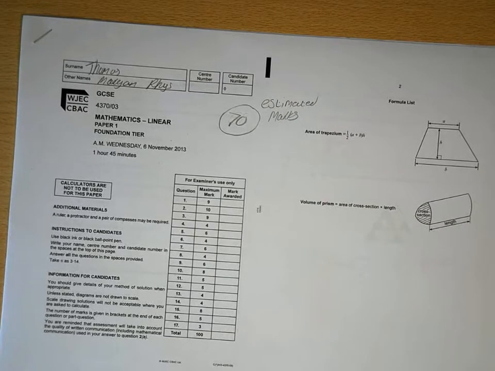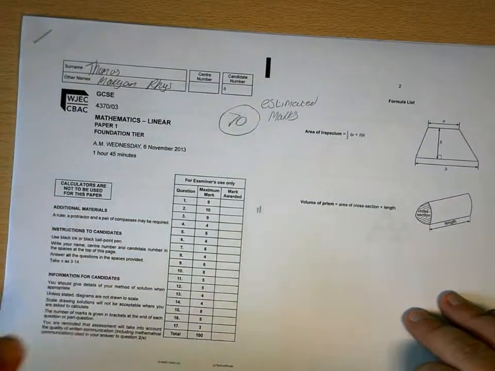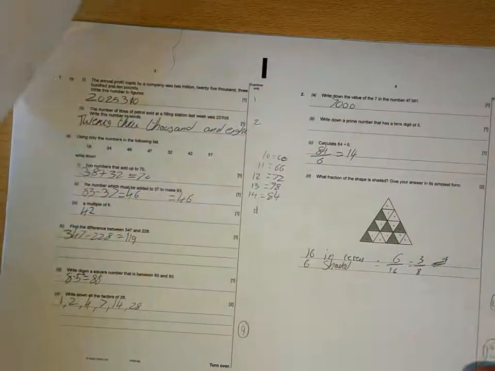Right then, Morgan. 50 last week, which was a Paper 2. 63 on your last Paper 1, which was a C. Let's see if you're as good again.